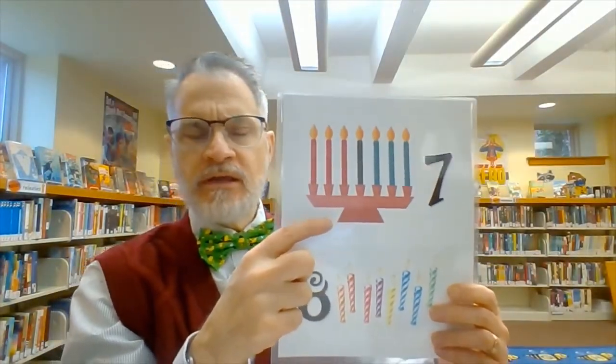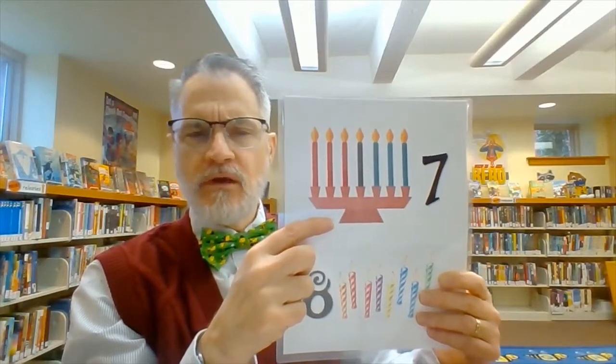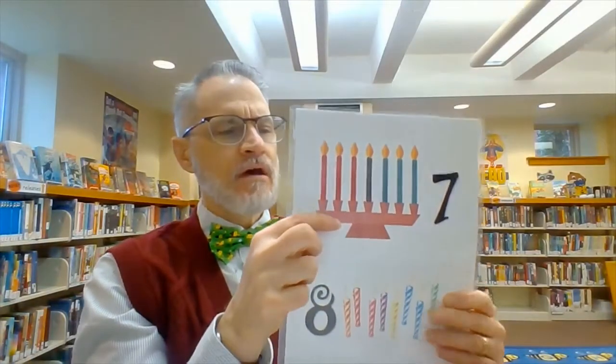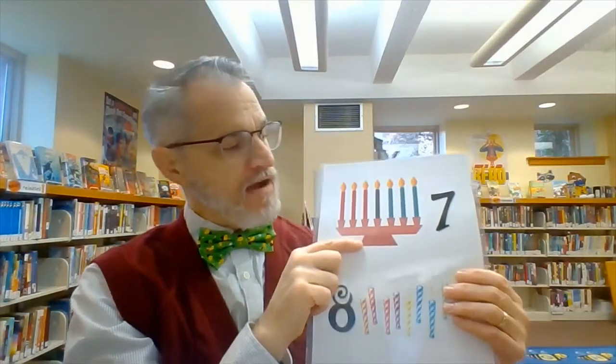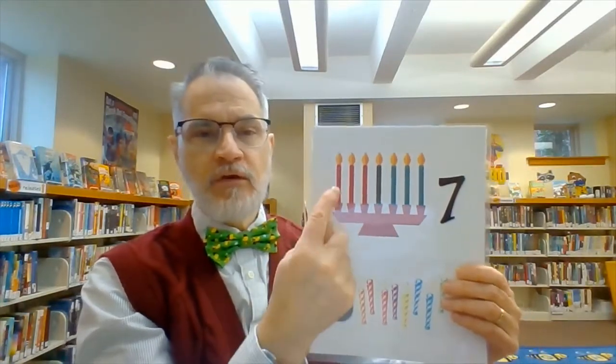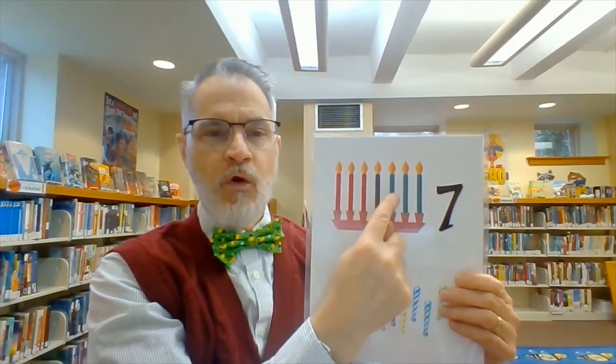1, 2, 3, 4, 5, 6, 7, 8, 9. 9 candles. This one is for Kwanzaa. Kwanzaa is a holiday celebrated after Christmas by the African American people. Let's count how many candles here. 1, 2, 3, 4, 5, 6, 7.